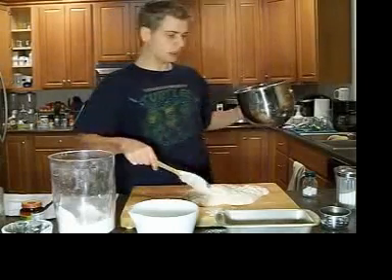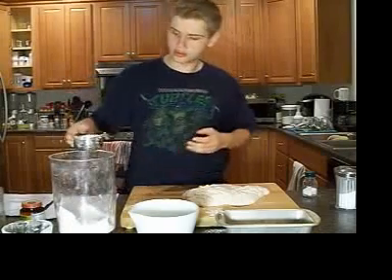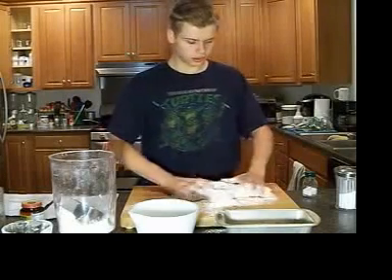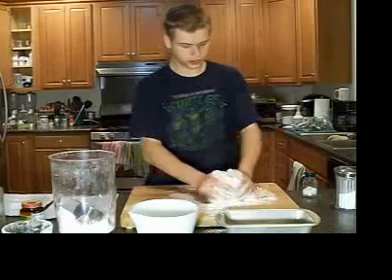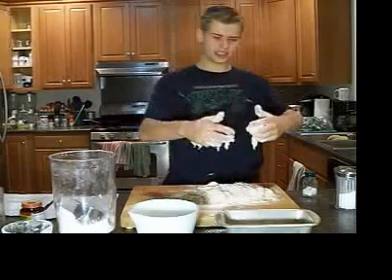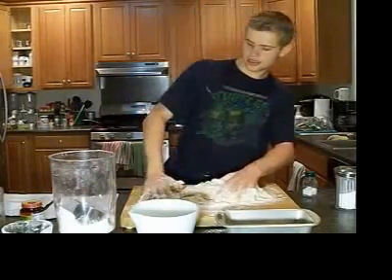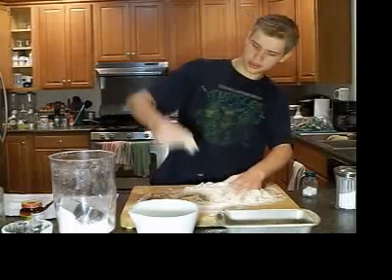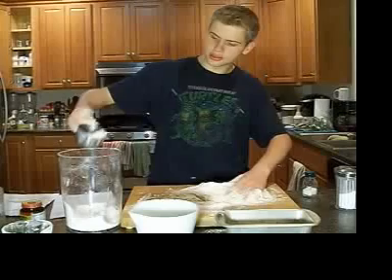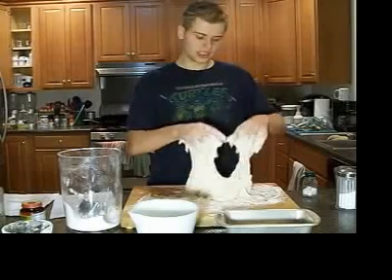Alright, big gooey mess on the board, so I'll add more flour. Mix that around and get my hands dirty. I think I need more flour. Ew. That's kind of gross and sticky and nasty. I think I'll skip this part. I don't think I did this right.